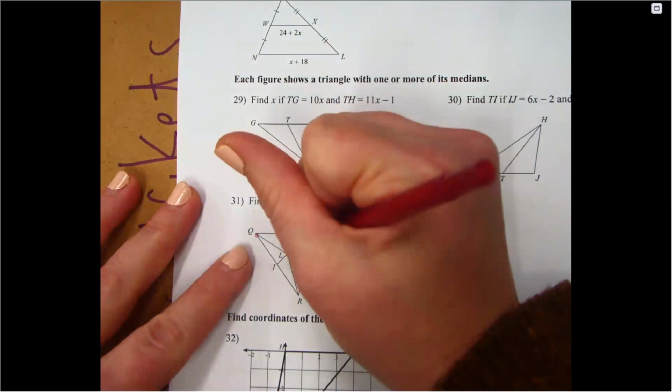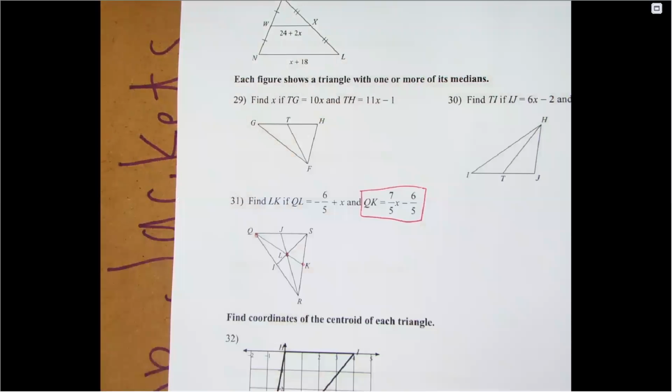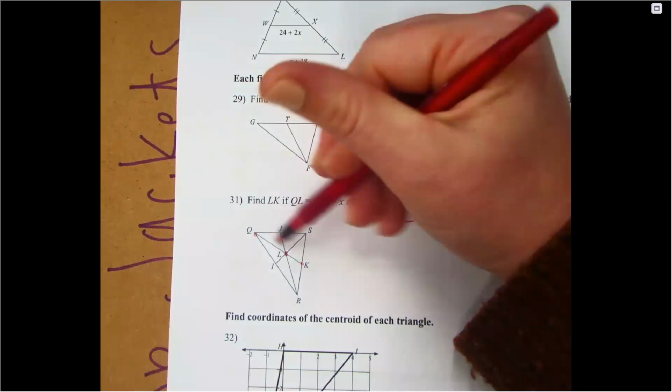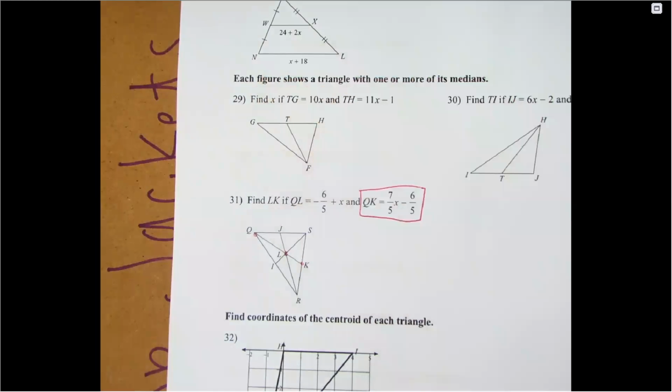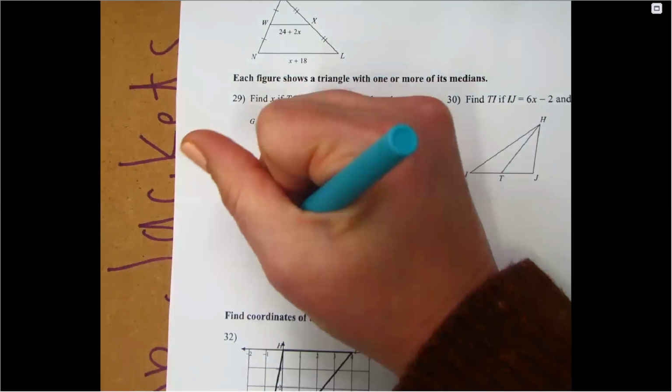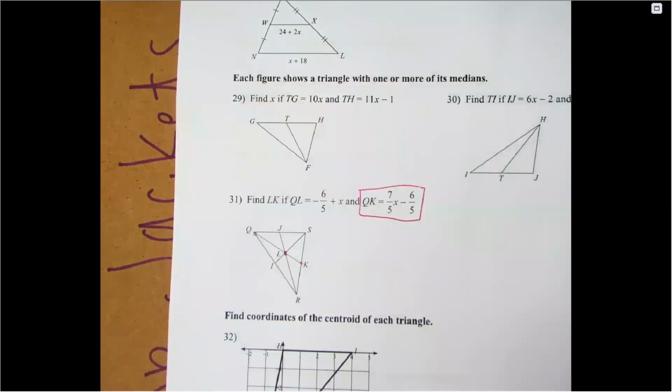They're not the same. This one's the entire line. This one's only part of the line. So we need to know what part of the line do we actually have, because it's not equal to the whole thing. Well, if you remember the rule that we learned, QL is double whatever LK is, okay?